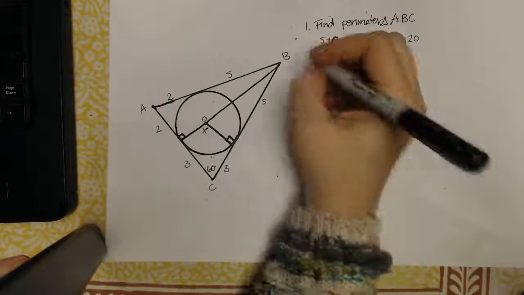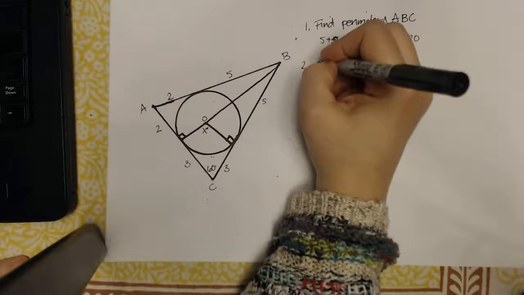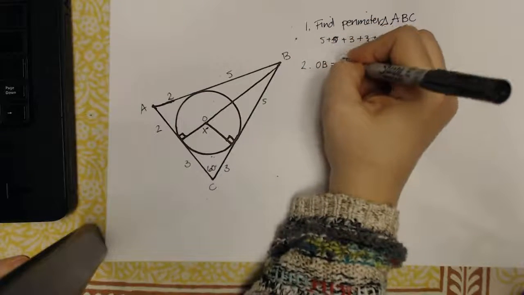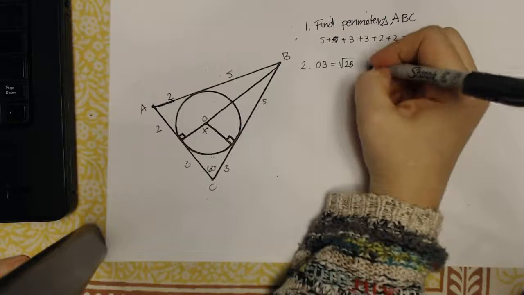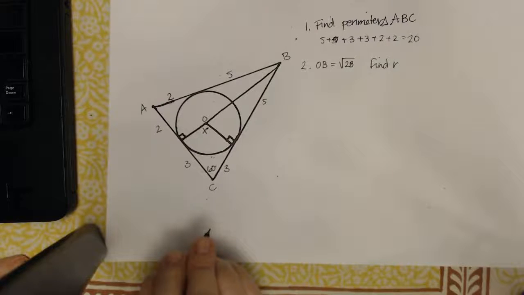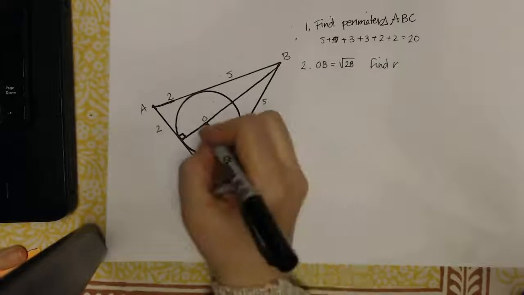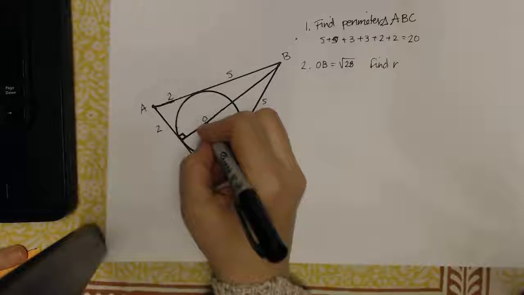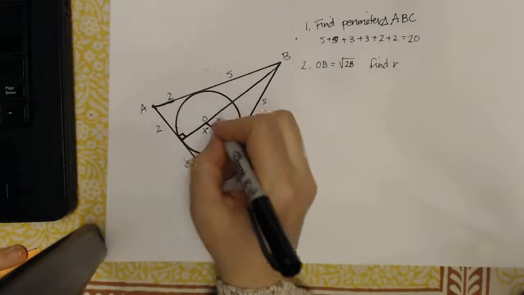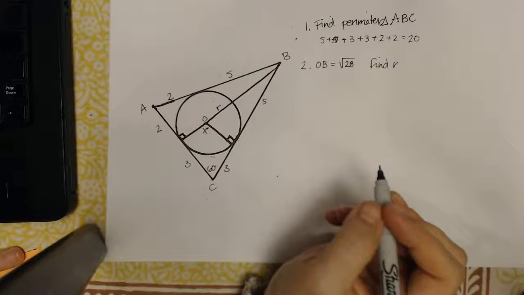The next problem tells us that this line OB is equal to the square root of 28. And they want us to find the radius of the circle. So the first thing we need to agree on is that the radius is from the center point to any point along the circle.